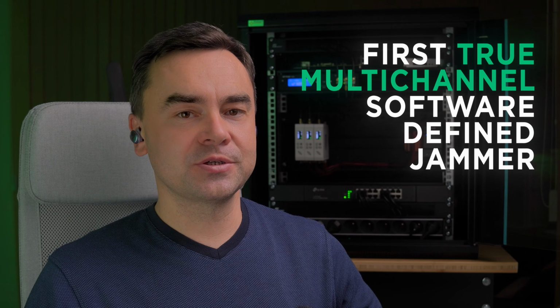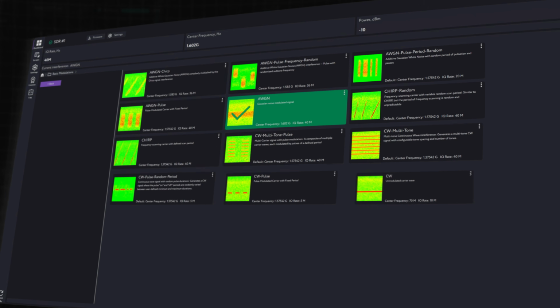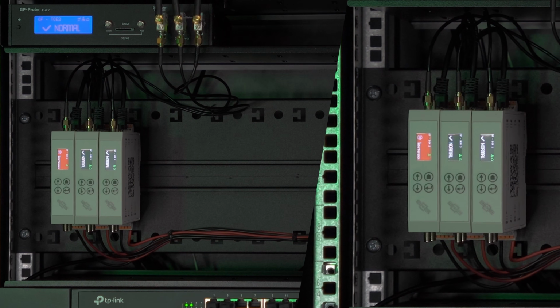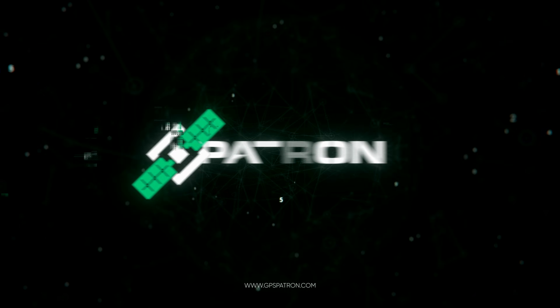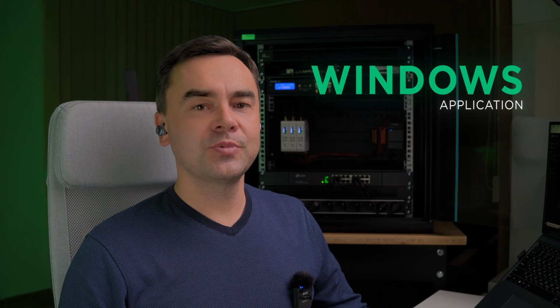Introducing GPJAMA, the industry's first true multi-channel software-defined jammer simulator. This Windows application operates with the popular SDR from Analog Devices, enabling researchers to simulate wideband interference for testing communication and navigation system resilience against jamming.